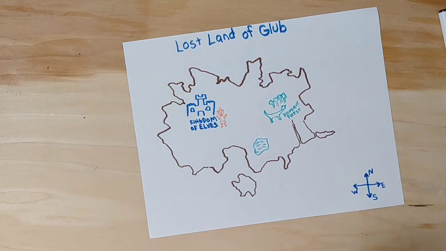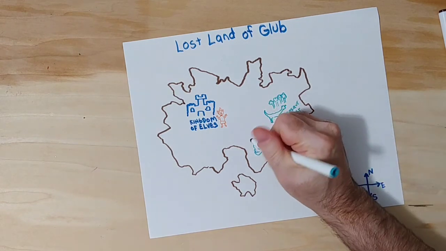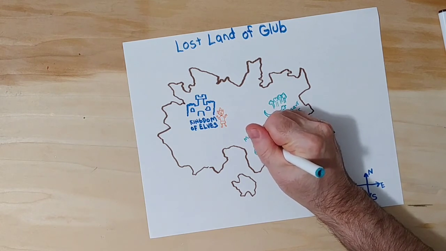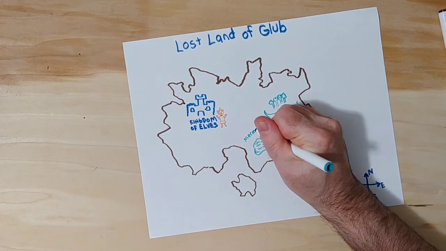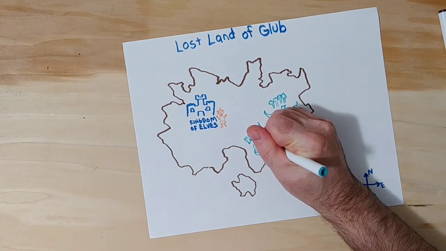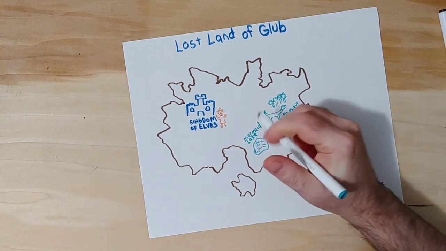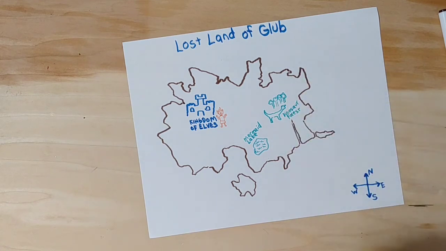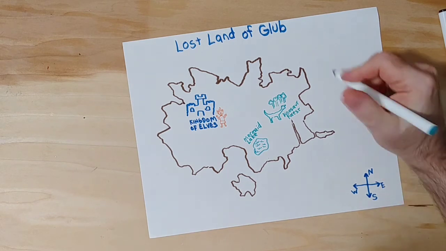And maybe this is a lake where mermaids live. Mermaid Lake. It's just big enough for a few mermaids to live in there. And oh my goodness, could make up all kinds of things in this map, right?